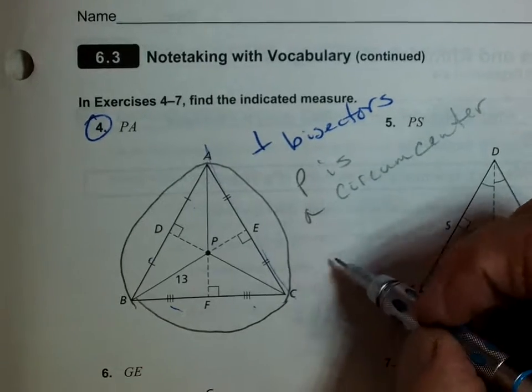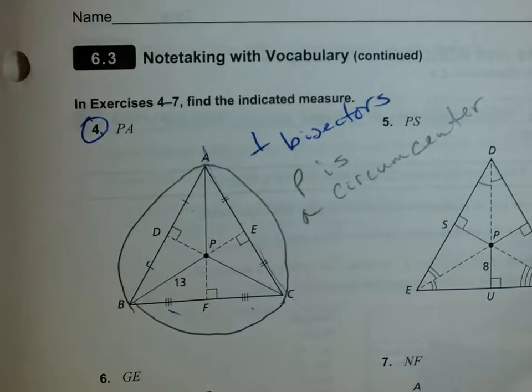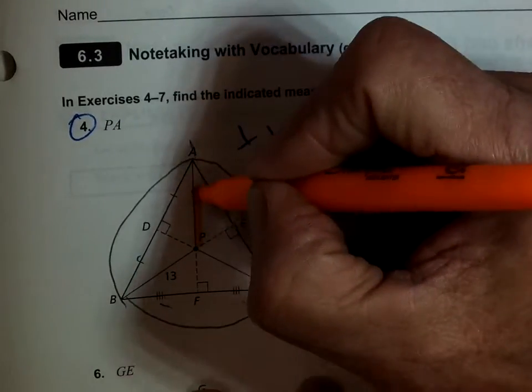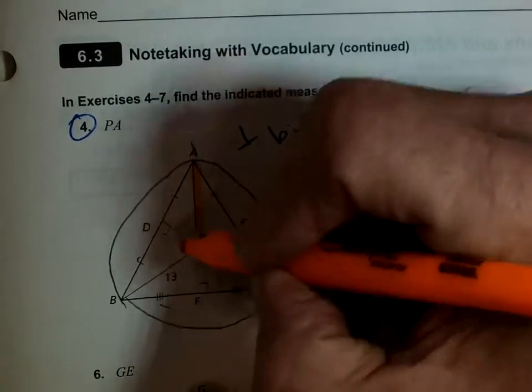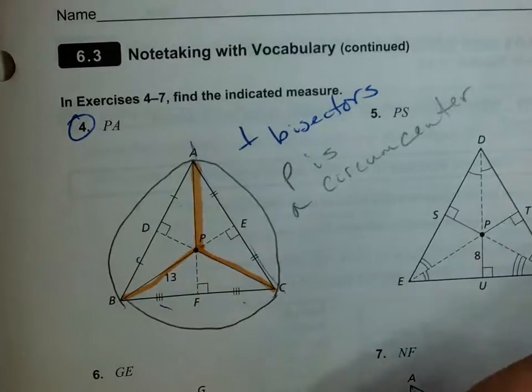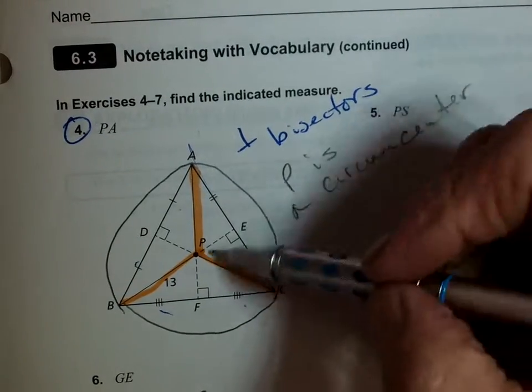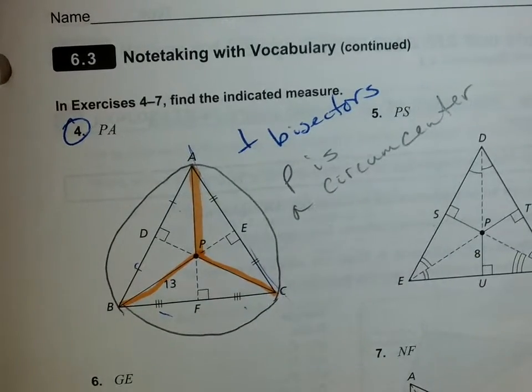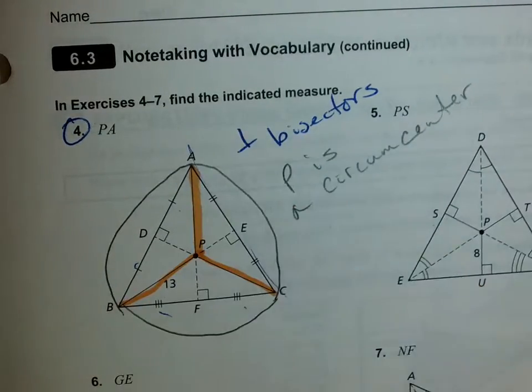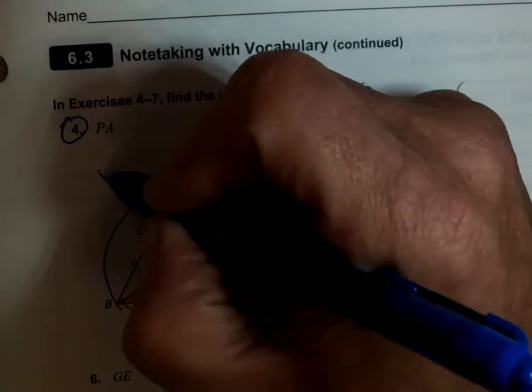Point P. Therefore, I know that this radius is equal to this radius, which is equal to this radius, right? This makes so much sense. So then I know that PA has got to be 13, right? It's got to be 13 because they're all the same radius. So PA is 13.